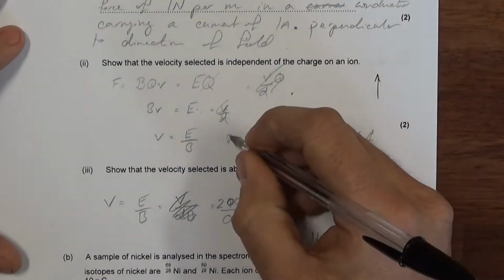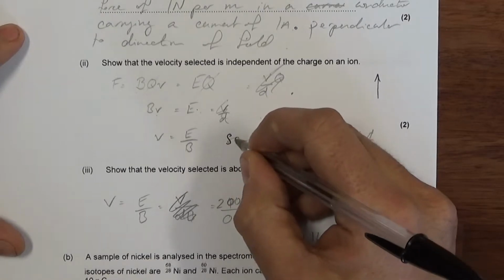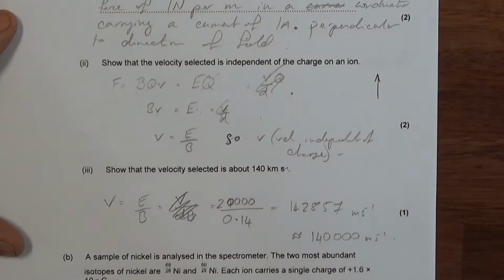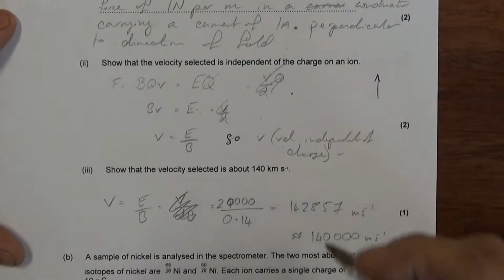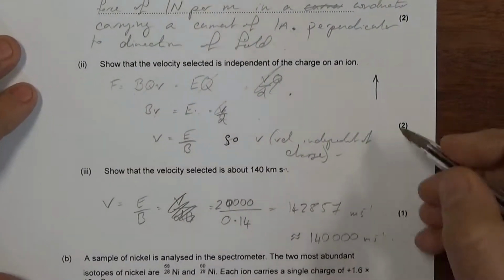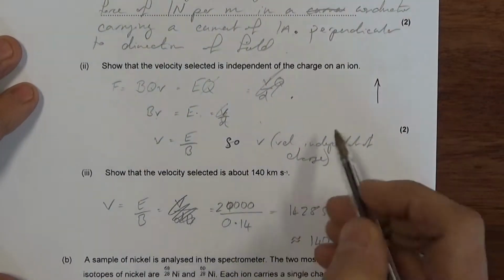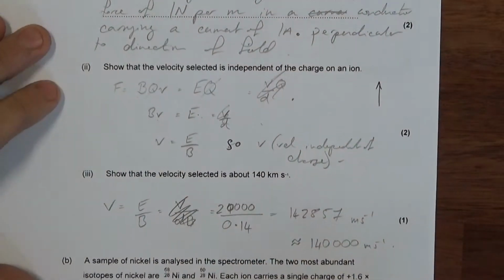And really, you can get that far and you're probably fine there. But just a really good bit of advice in exams is to say, so therefore, velocity is independent of charge. Just say what that shows.